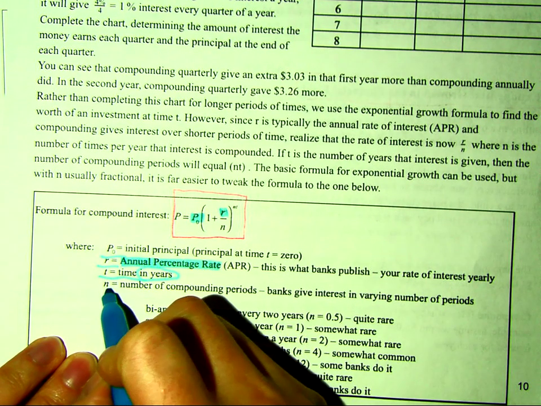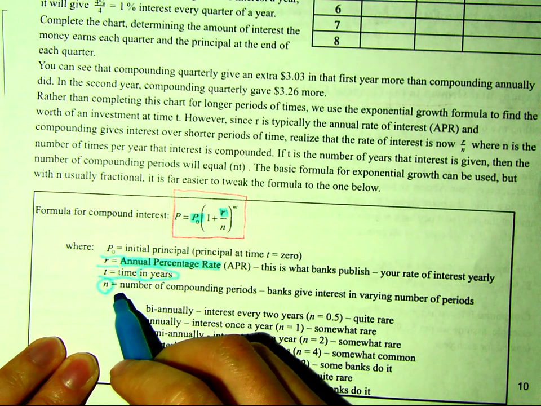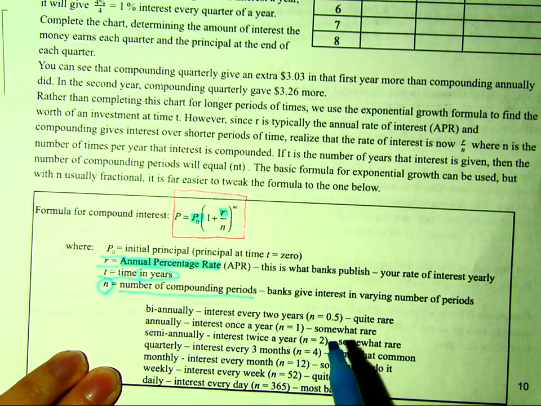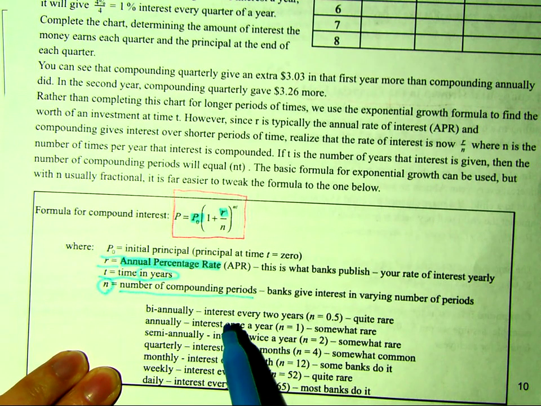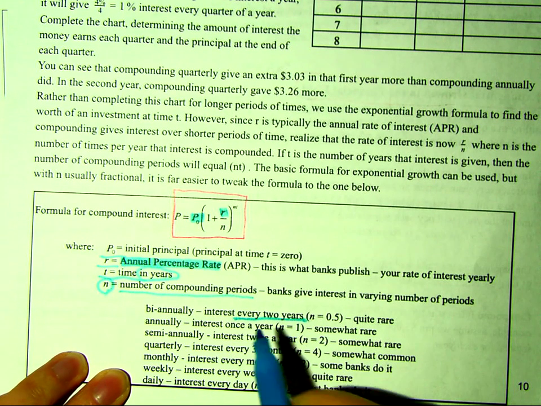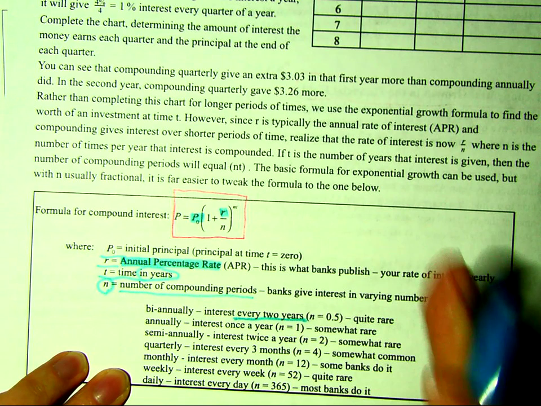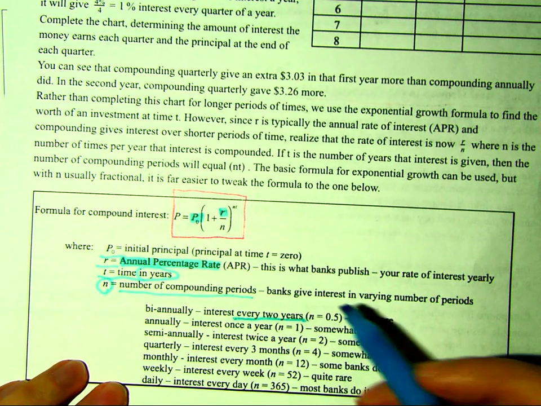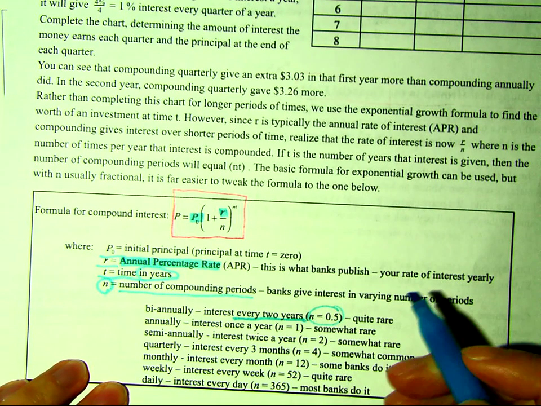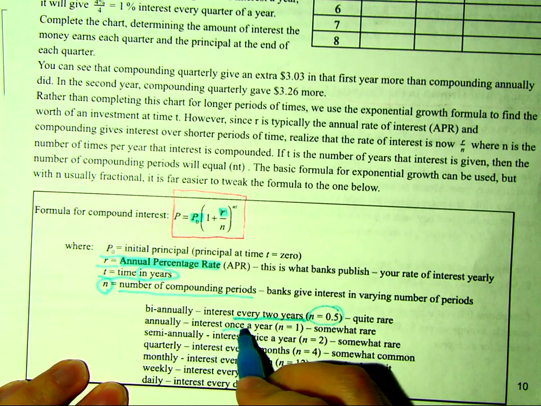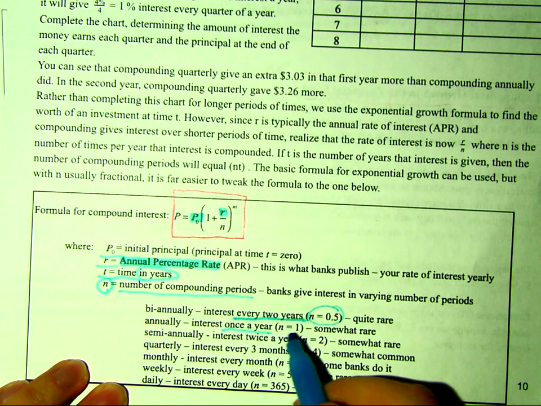Last important thing is n. It's the number of compounding periods per year. So if the bank will compound your interest every 2 years, that means for each year, the bank actually only compounds half of it. That's why n will be 0.5. If they're going to compound interest once a year, that means you only did it once. That's why n is 1.